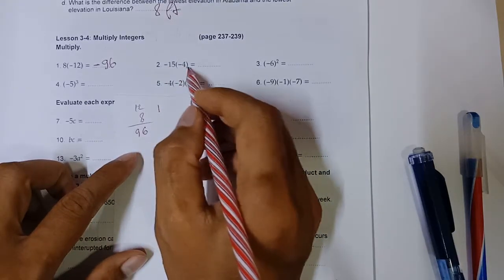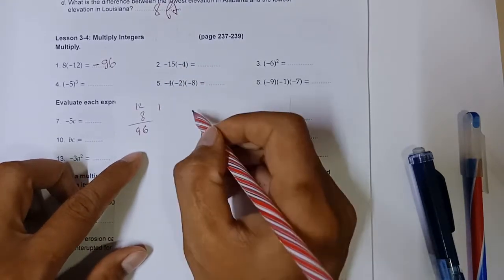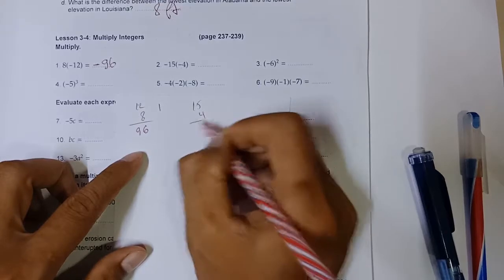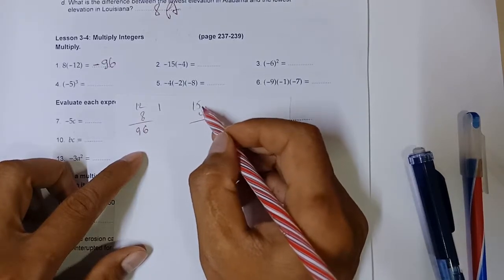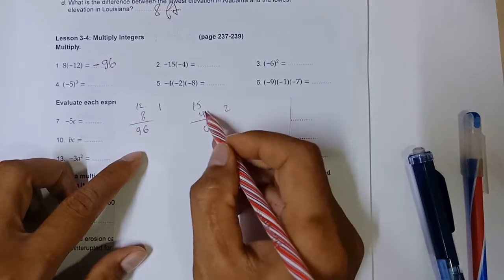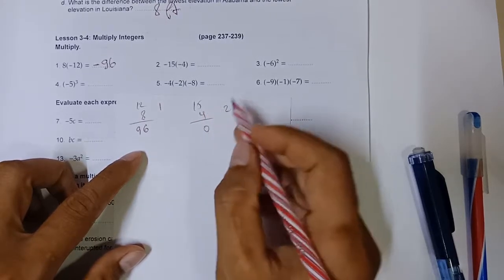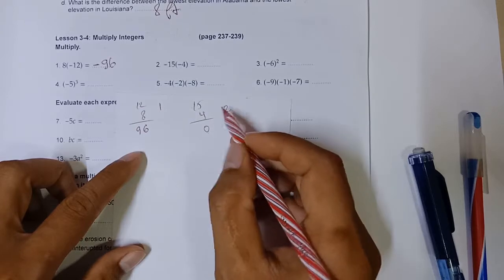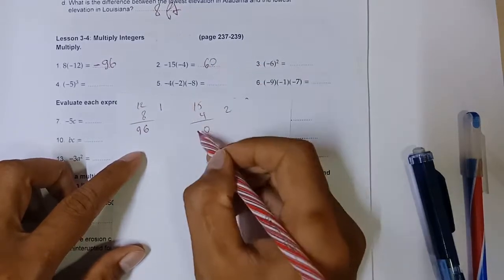Minus positive, this is going to be a positive answer. You got 15 times 4, 4 times 5, 20, 0, and then 4 times 1 is 4, 4 plus 2 is 6, so you have 60.